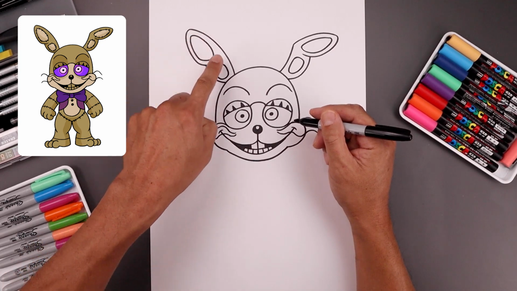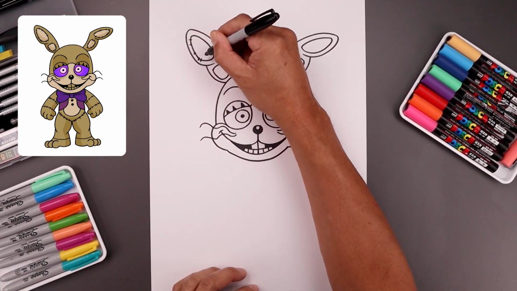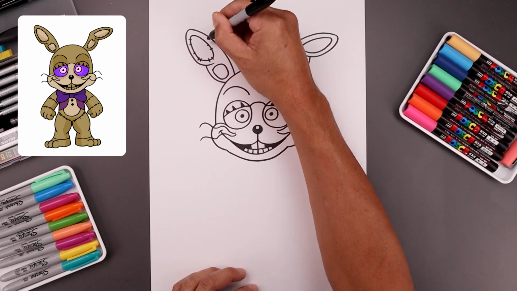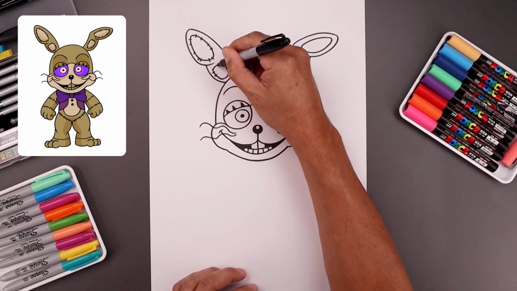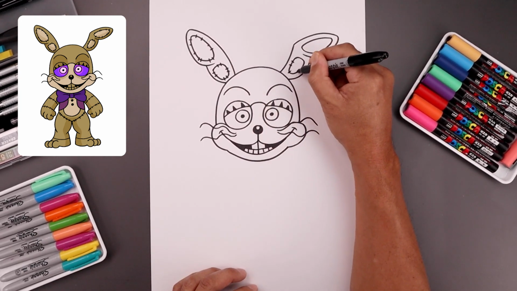Now you want to add some stitch lines across each of those patches. So let's start on the top left, just varying the length and also the space in between. And then move over and do the same thing on the right.